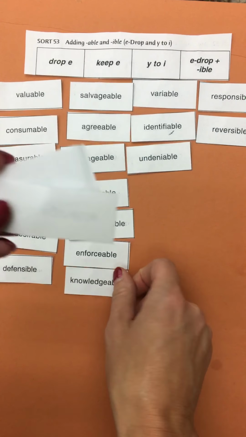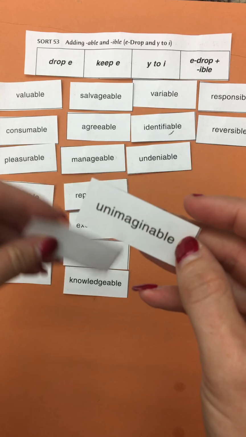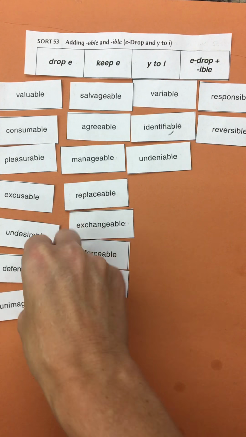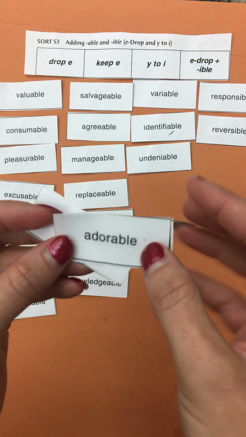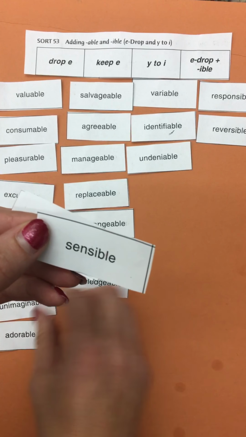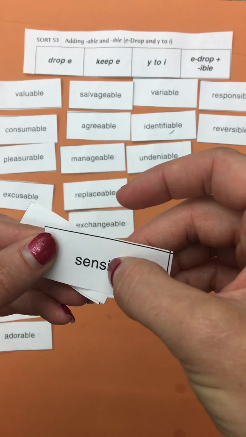Knowledgeable. Unimaginable. Unimagine was supposed to have an E, it dropped. Adorable. Adore would be your base word, but that's been dropped. Sensible. E drop, because it's supposed to be sense.